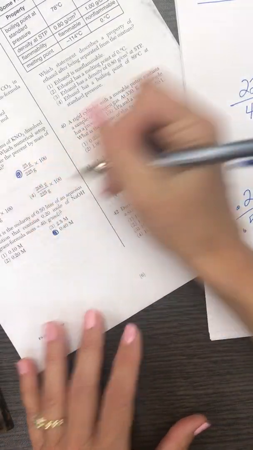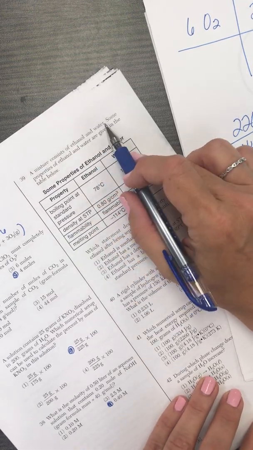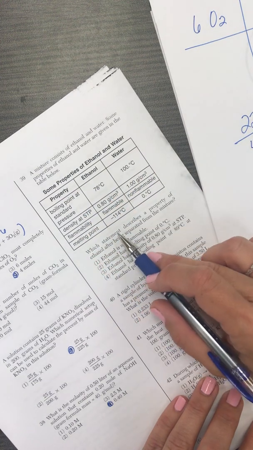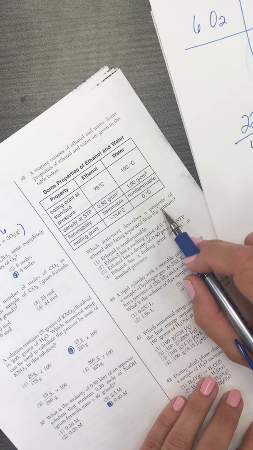So the molarity would be 0.4 M. A mixture consists of ethanol and water. Some properties of ethanol and water are given in the table below. Which statement describes a property of ethanol after being separated from the mixture?